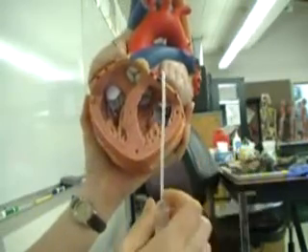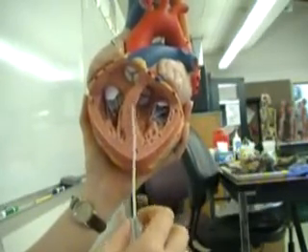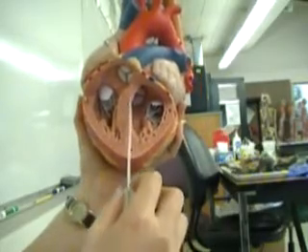and we have the interventricular septum here that divides the left from the right.